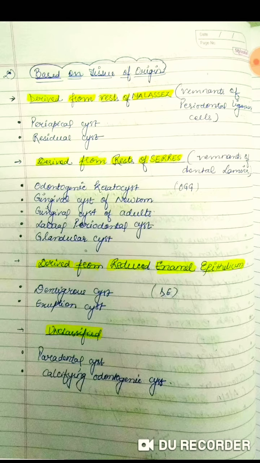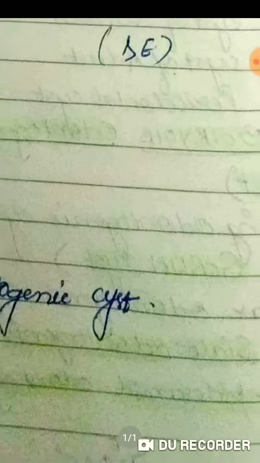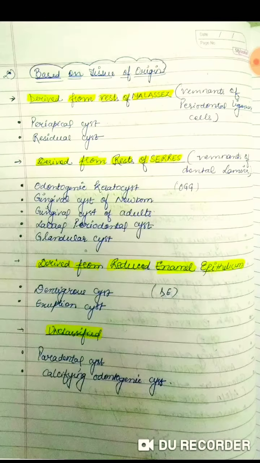So now, derived from the reduced enamel epithelium, we have the dentigerous cyst and the eruption cyst, that is DE, the first two. Then OGG, that is the rests of Serres, and the rests of Malassez which are periodontal.